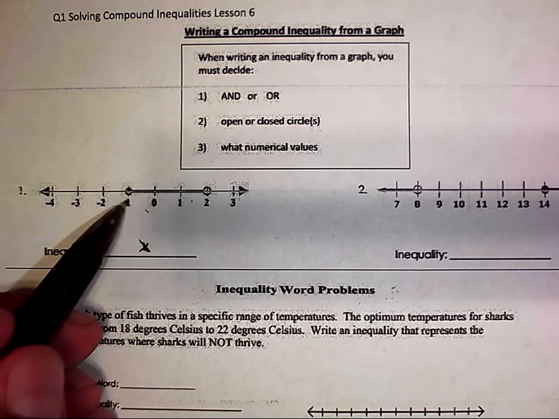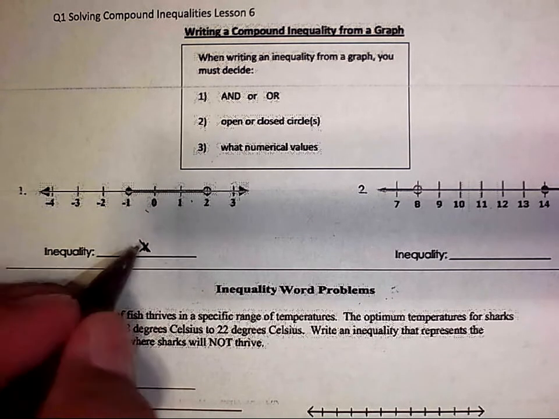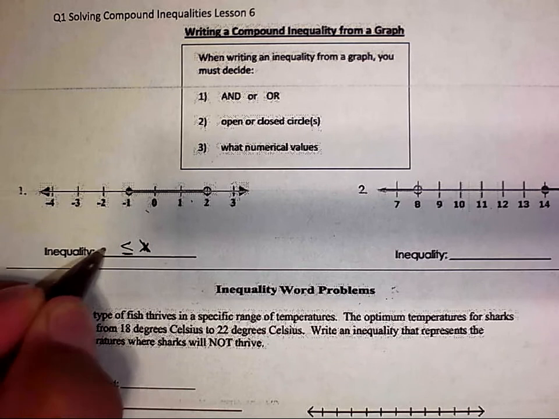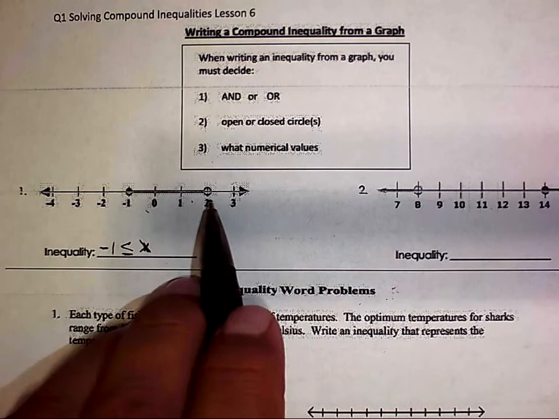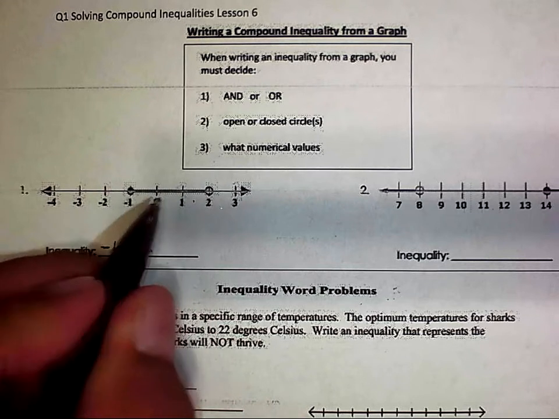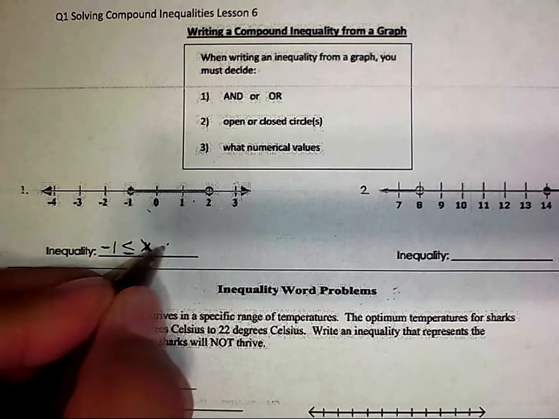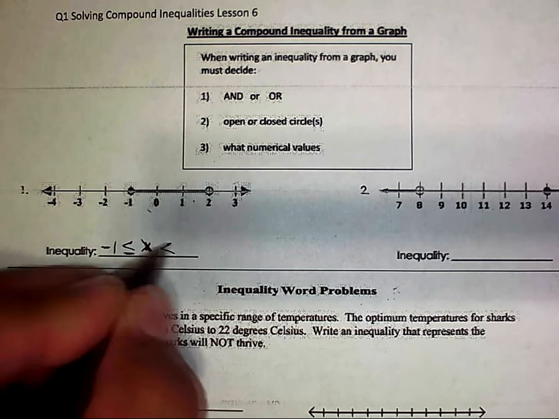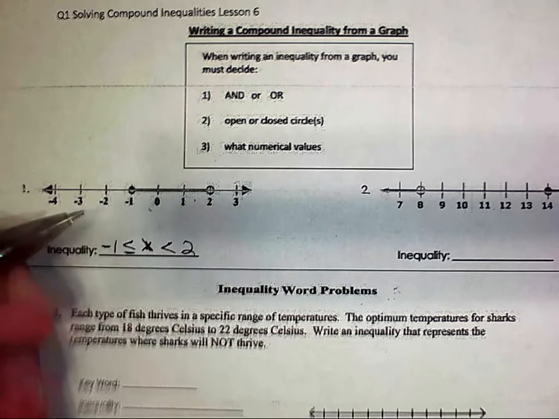So let's think about it. If this is negative 1, everybody over here is what? Greater, so it's going to be greater than or equal to negative 1. If this is 2, but it's an open circle, everybody on this side is what compared to 2? Well, less than. So I put less than, not equal to, because it's less than 2, and that's the answer.